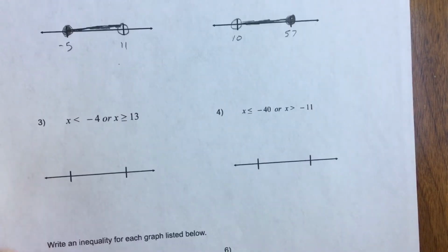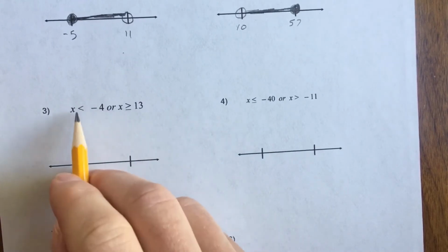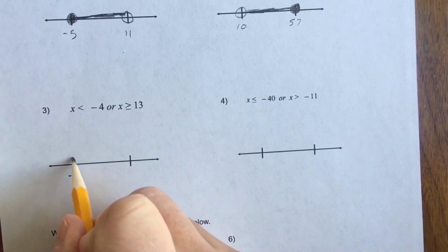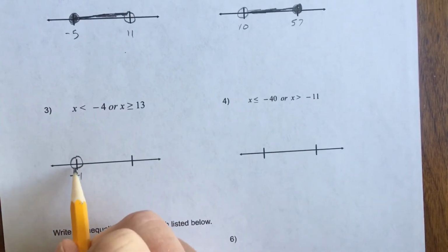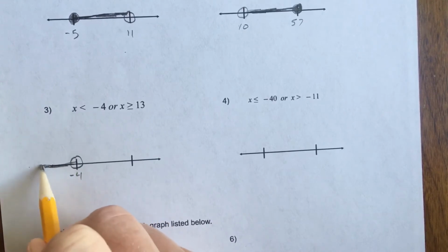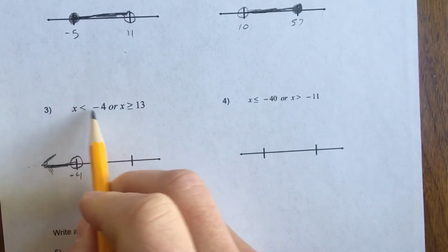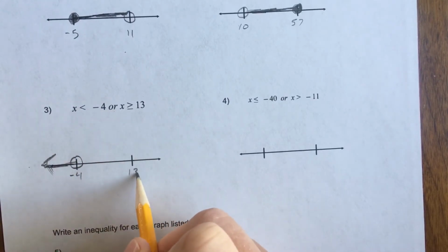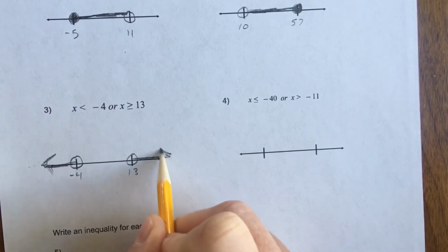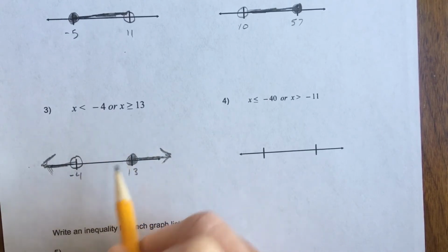No big deal. For these, we're saying that x can be one thing or another. So if I start looking here, x could be less than -4. Put down -4, circle there. Numbers less than -4 would be -5, -6, -7, things to this side here. So anything here, all of these numbers could be one possibility, or anything greater than or equal to 13. So that's numbers 14, 15, 16, this way. And since it could be equal to, I fill that in.